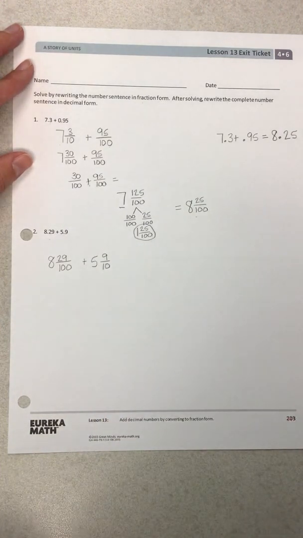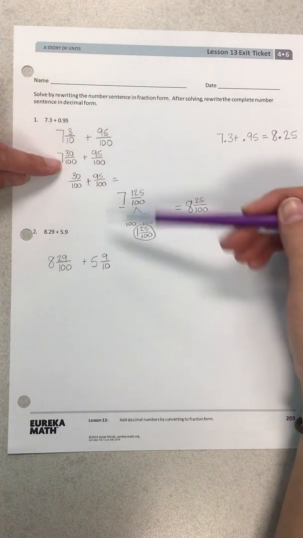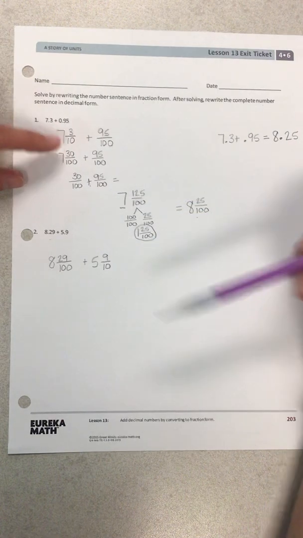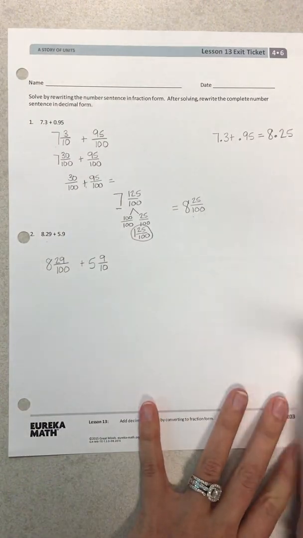So remind yourself, what did I do when the units didn't match up here? That's what I'll fix down here. And then you'll need to add together. You may need to decompose. You'll have to wait and see.